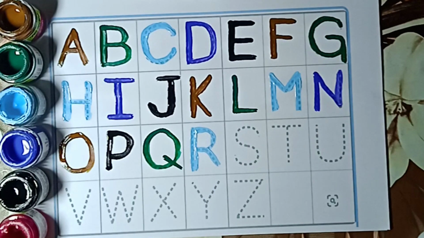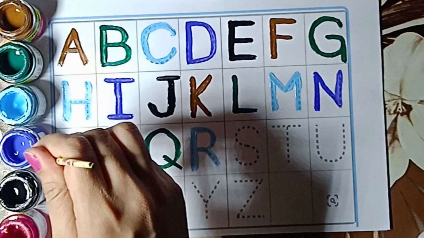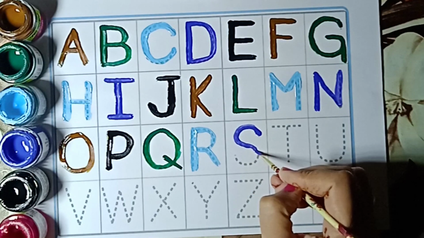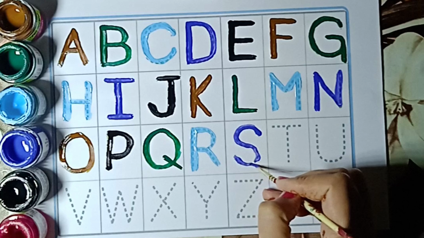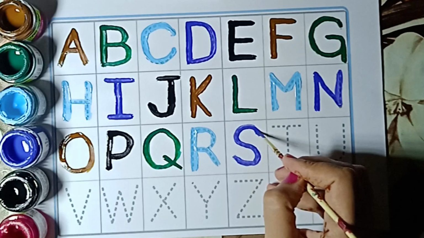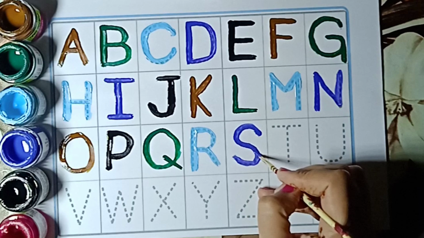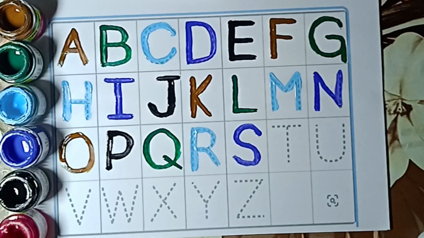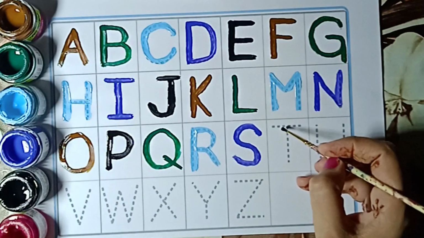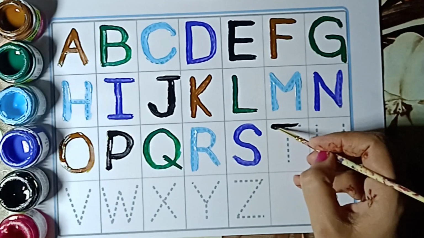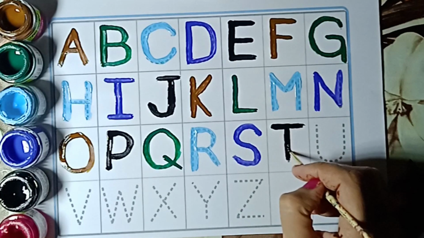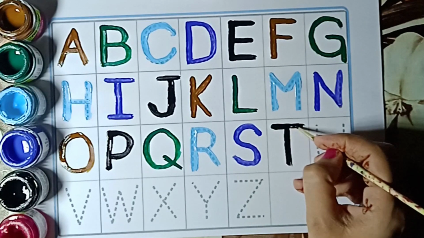Next letter is S. Violet color S. S for sun. Next letter is T. We are using here green color. T. T for tiger.